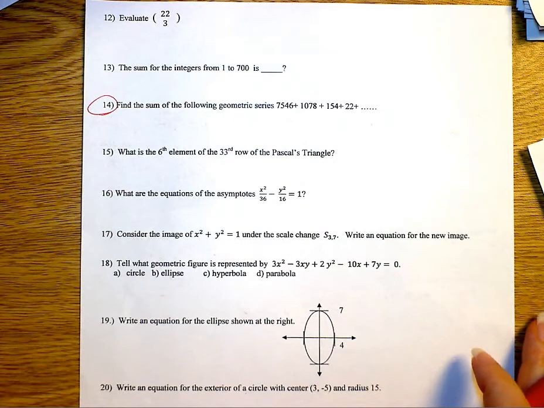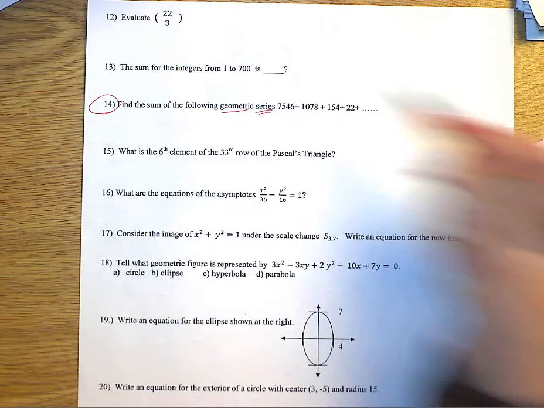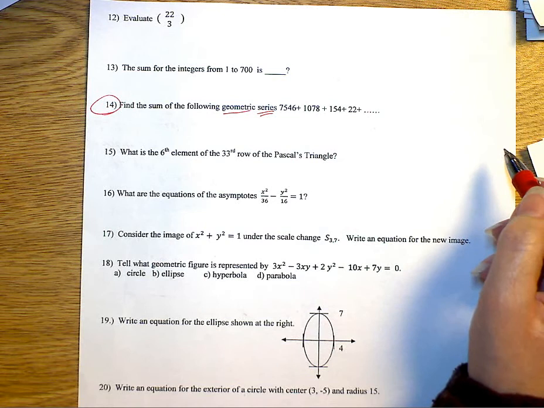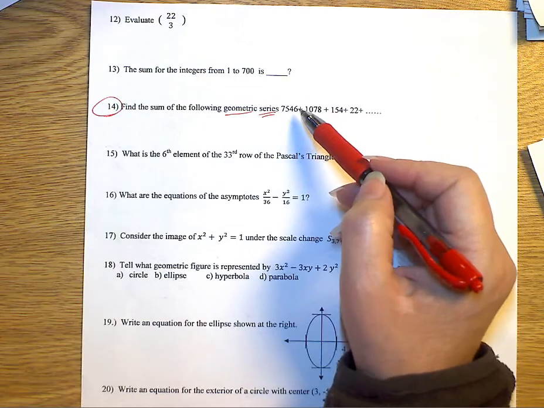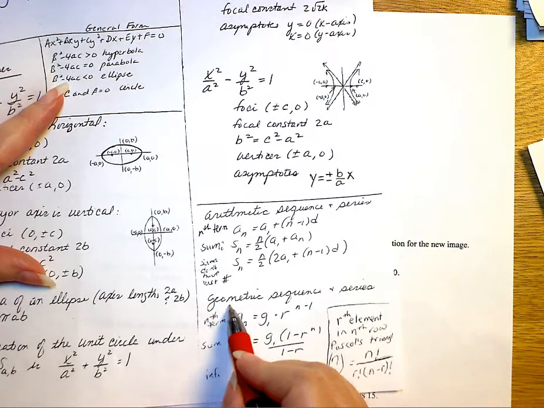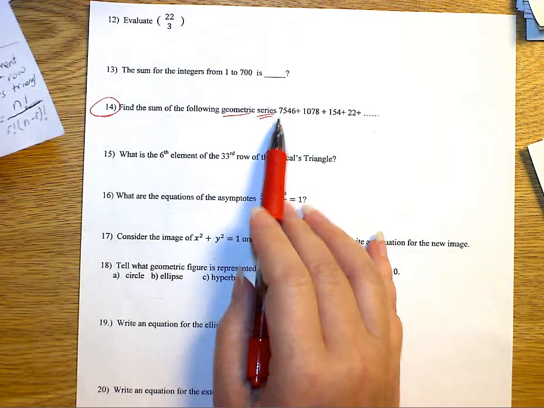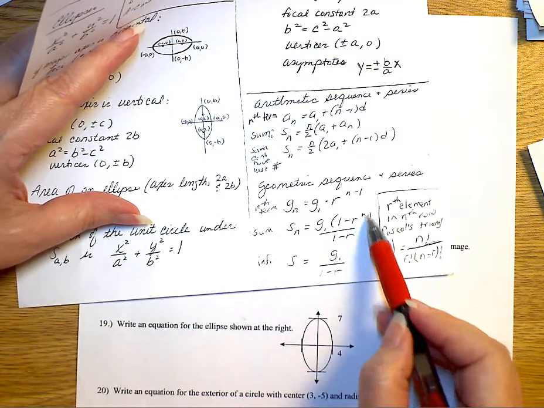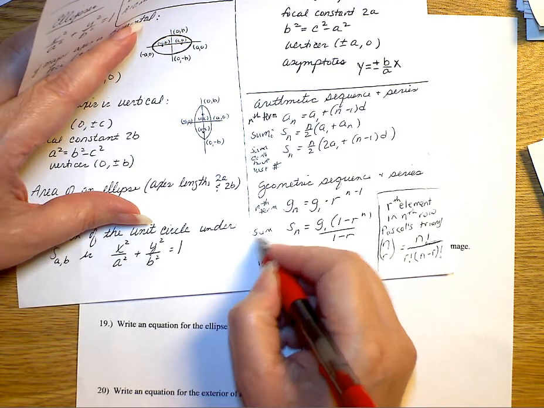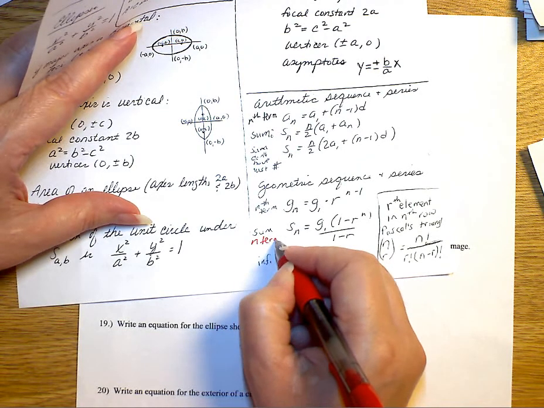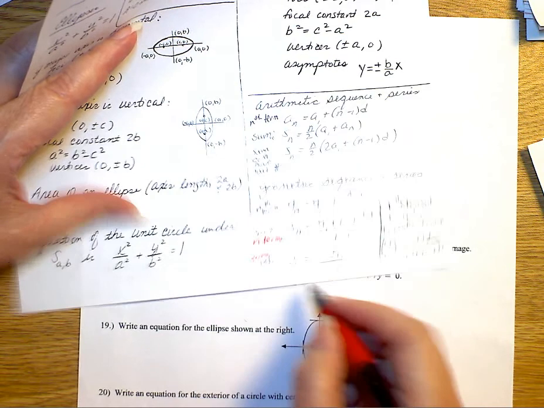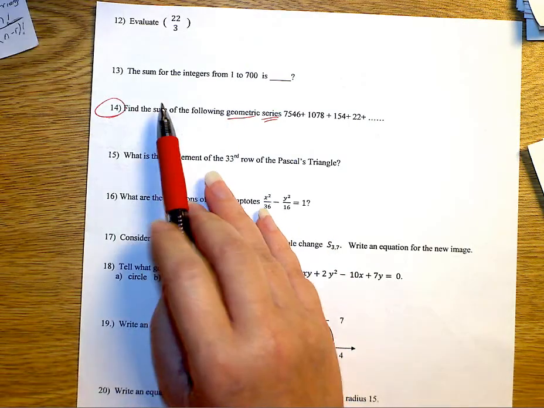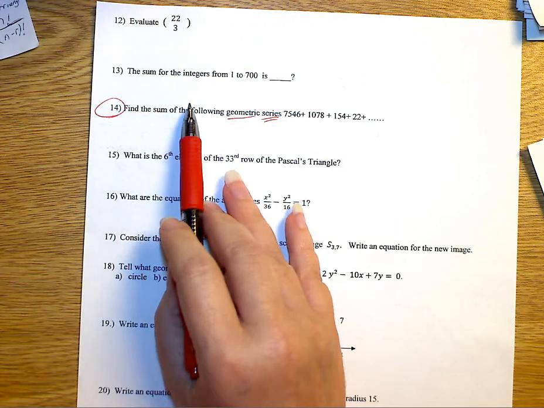And then you guys requested number 14. Number 14 says find the sum of the geometric series. So the first thing you have to do is come back to your equations, and it's geometric, and we are finding the sum. Now the difference between these two sums is this is if you know how many terms you have, the sum of n terms, and this is the sum of infinite. And since it's not asking you to find the sum of the first 20 or anything, this is the sum of the infinite.